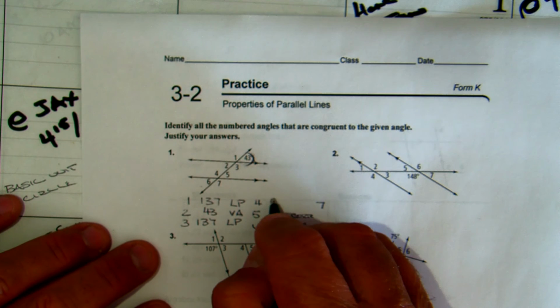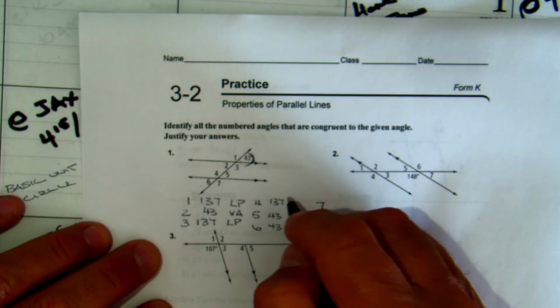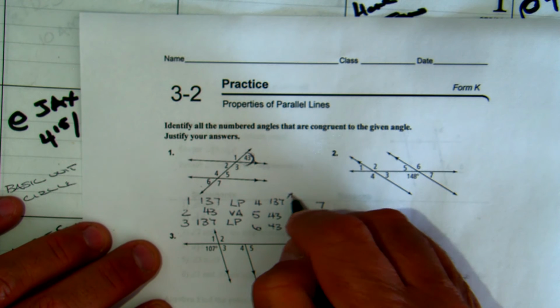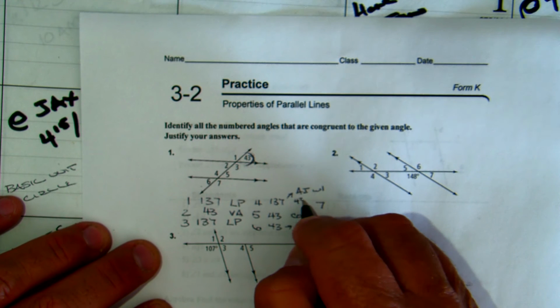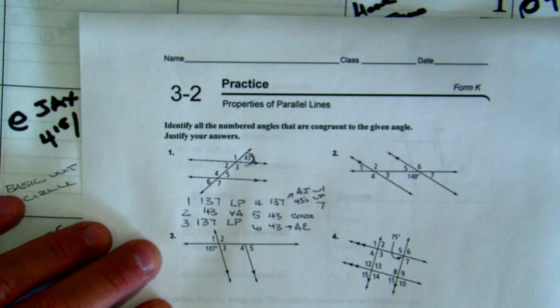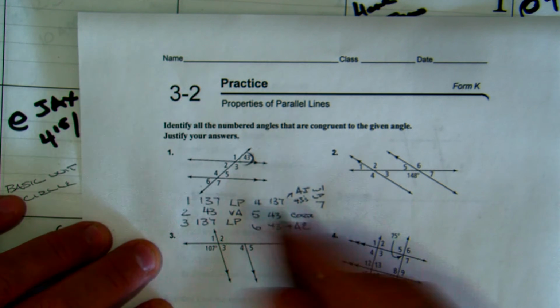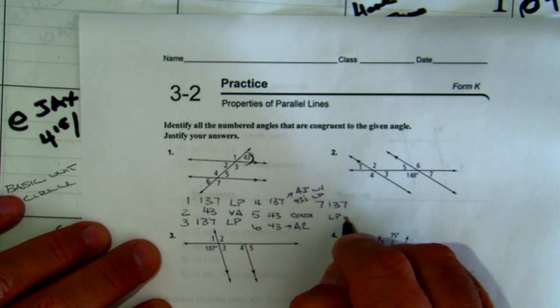Okay? Now, 4 is going to be 137. You just have to be able to explain why. There's many ways we can do it. One way you can do it is that it is alternate interior with 43's linear pair. All right, so that's how you'd have to explain it. You may have to do a little more because there isn't a direct relationship. Number 7 is going to be 137 because it forms a linear pair with the corresponding.